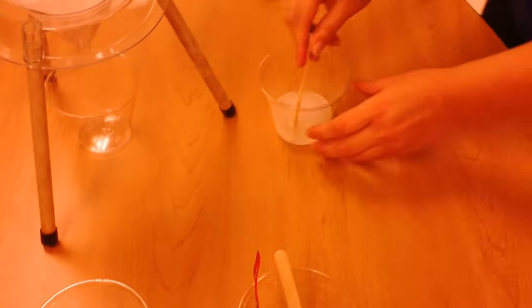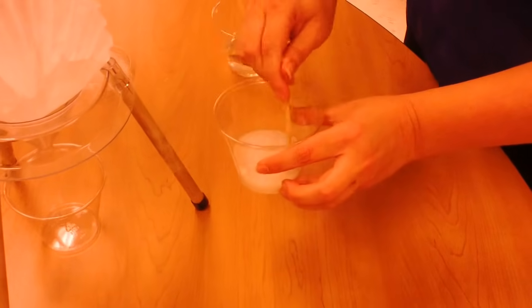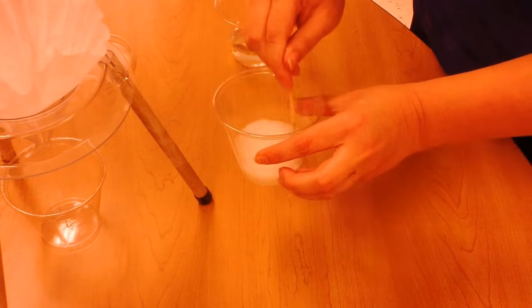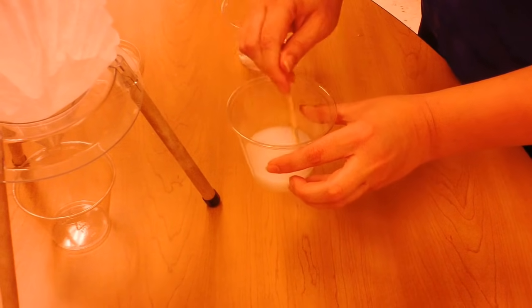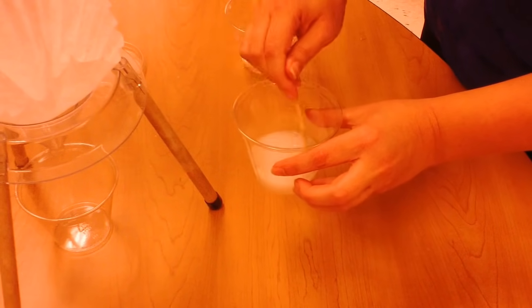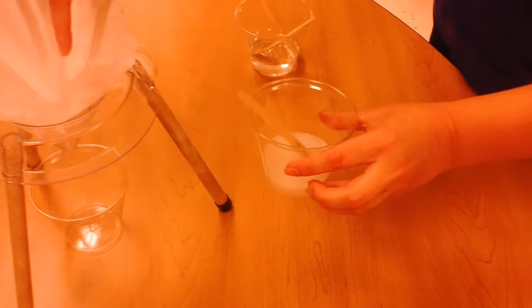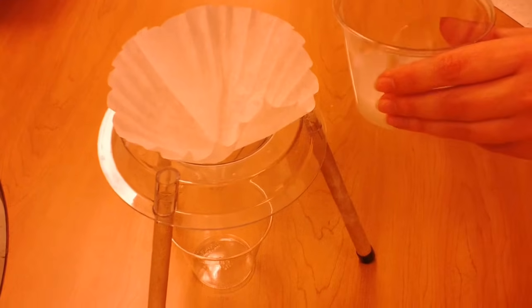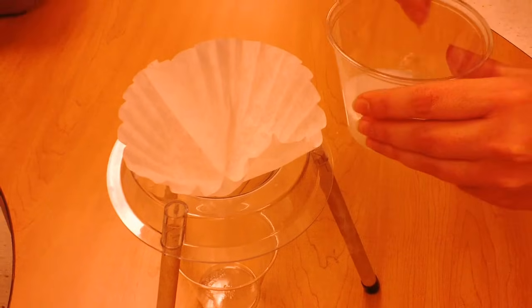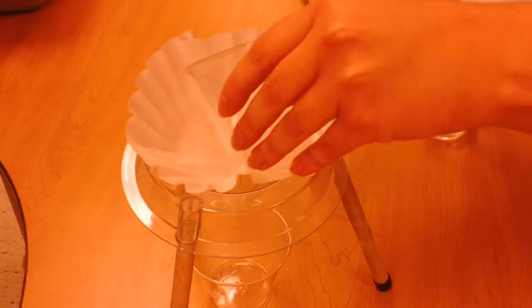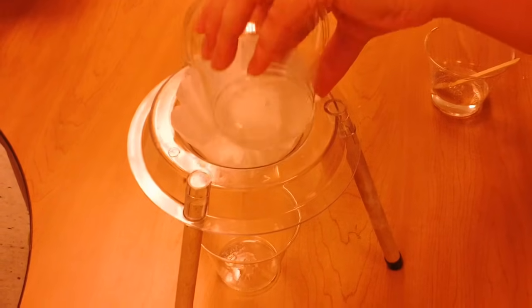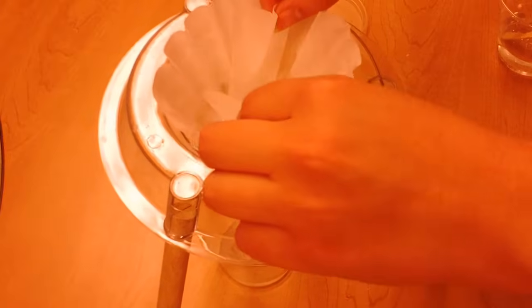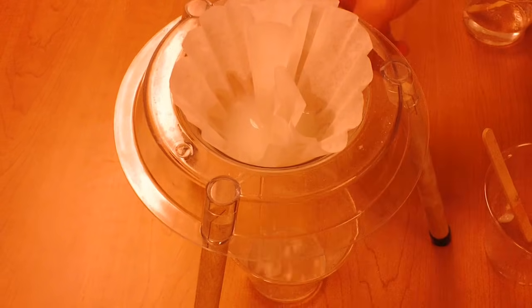Sometimes you have a mixture where the particles are smaller. This is a mixture of water and powder. The screen has holes that are too big to separate the water and powder, so we need something with smaller holes. This filter paper has smaller holes, so when I pour the water and powder mixture through, the powder gets caught in the filter paper while the clear water comes through underneath.